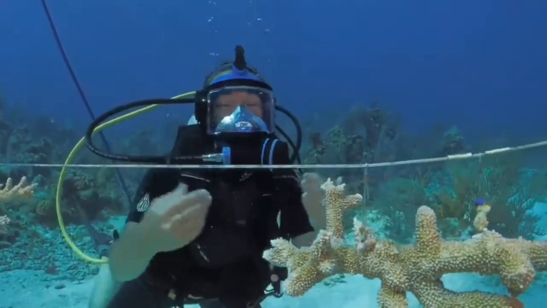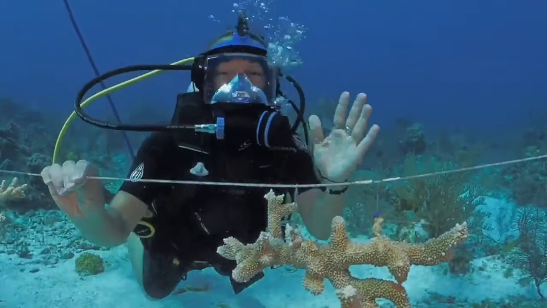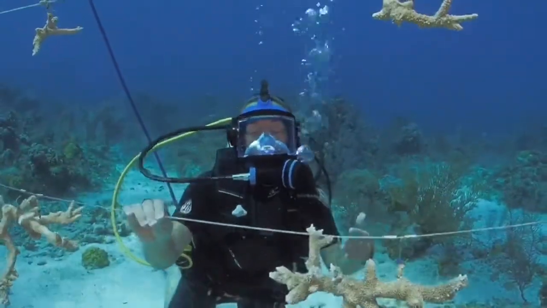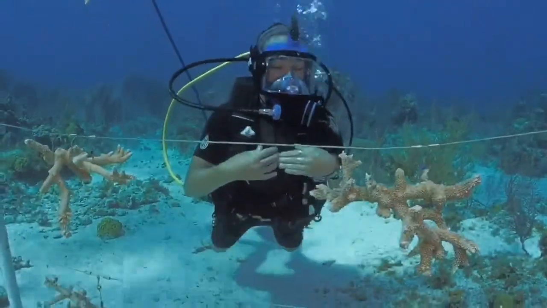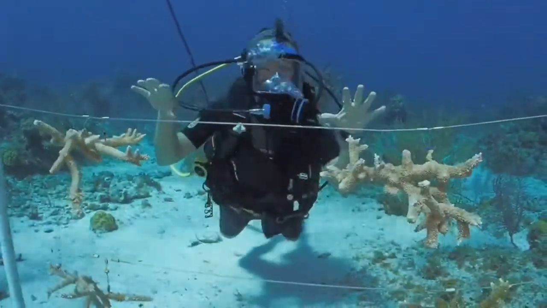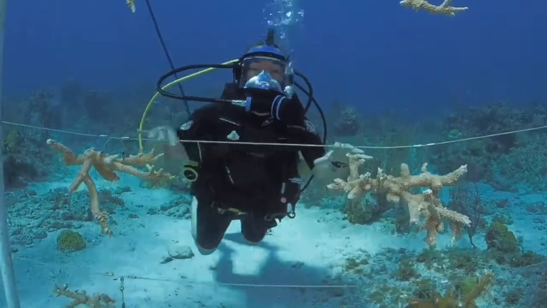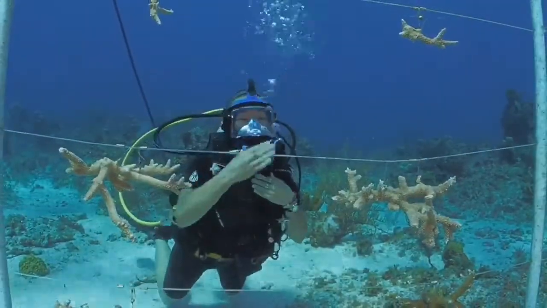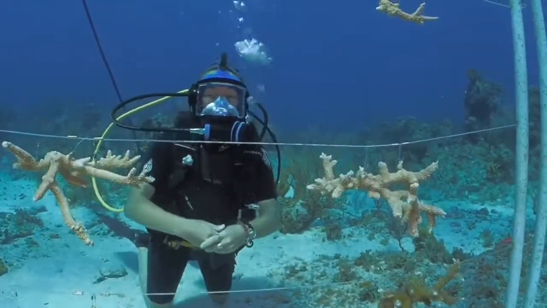So we scientists know that we're not going to outplant enough tissue and enough total linear extension onto the reef to make it look like it did before the 1970s, but our hope is that we can outplant enough of these corals onto the reef to help the corals help themselves for the future, and we can't do that without the help of you guys doing what you can for our oceans as well.